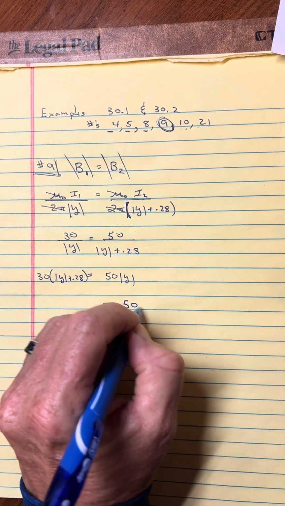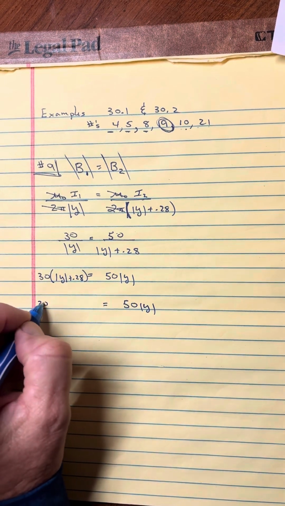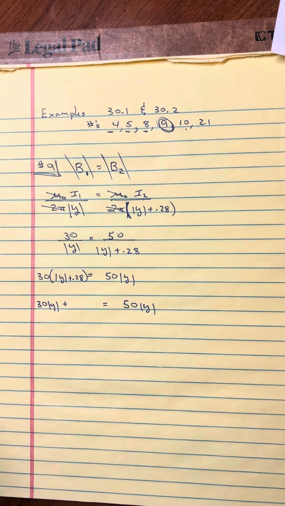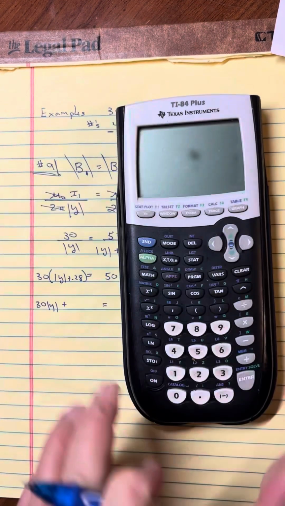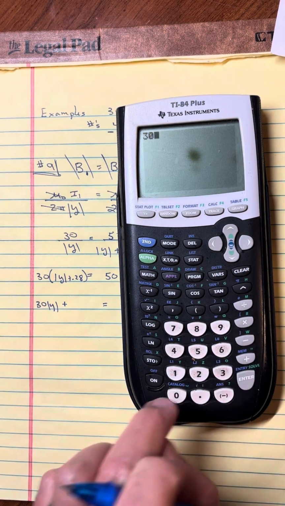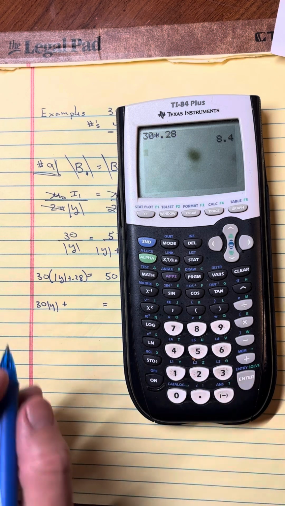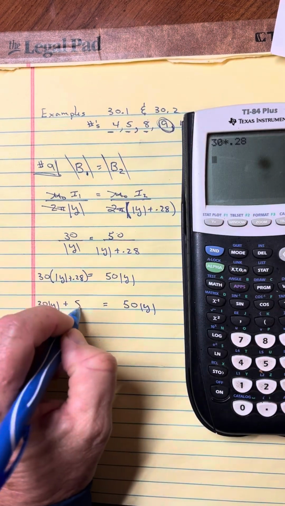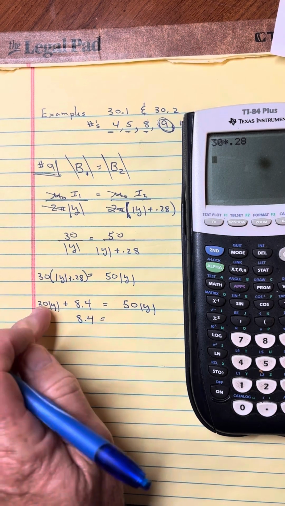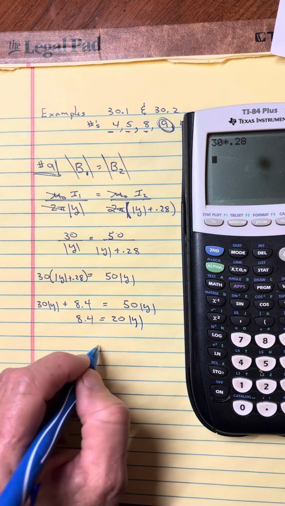And I'll write this as 30. And doing the distributive property, that's 30 times absolute value of y plus, and so here's where I need to find my calculator. But this is going to be 30 times 0.28, and so that's going to be 8.4. I'll leave the 8.4 alone and move the 30 over here, so that's 20 times the absolute value of y.